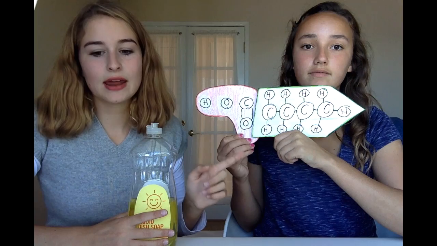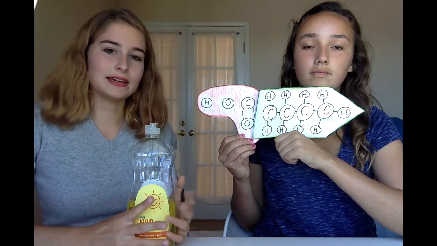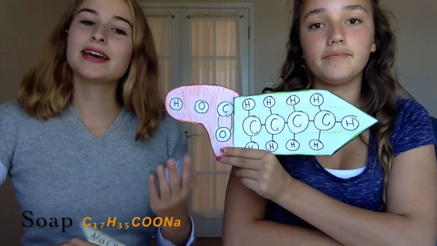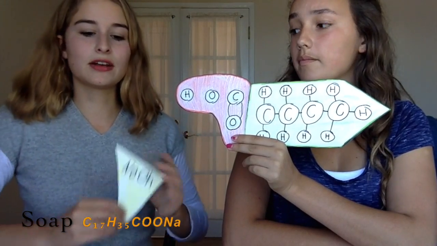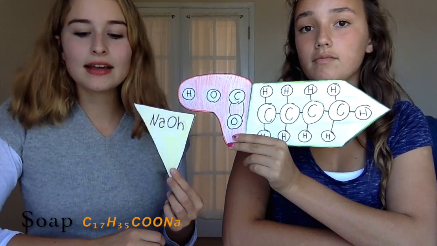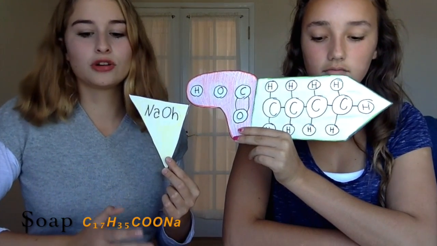This one is made up of one hydrogen, two oxygen, and one carbon. And together with this, it creates fatty acid. But that's not all that soap is made of. Together with the fatty acid, there's also something called alkali. Alkali is a salt of an alkaline metal, like sodium or potassium.